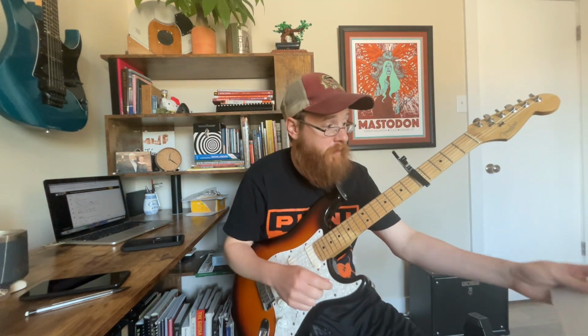If you look right here in the handout I sent you, there is this symbol right here. C/B, that's where the name slash chord comes from. It's not like Slash the guitar player, right? Slash is literally that slash right there. So what does all that mean?